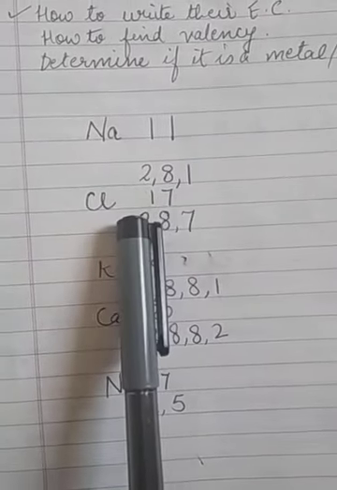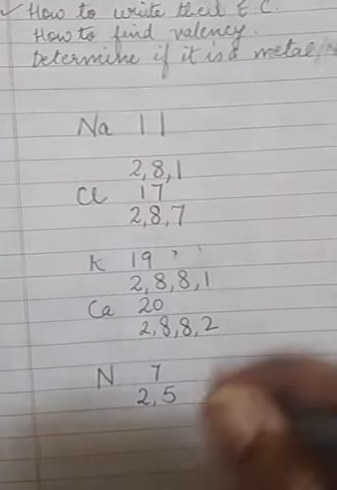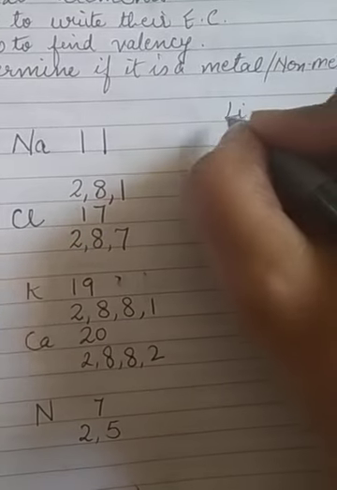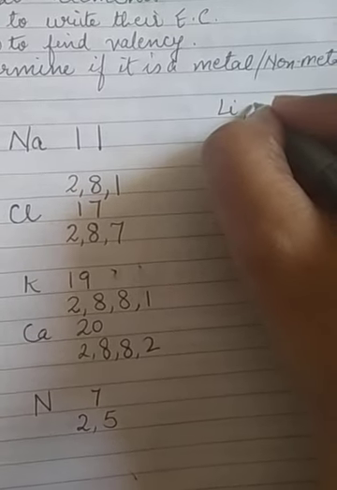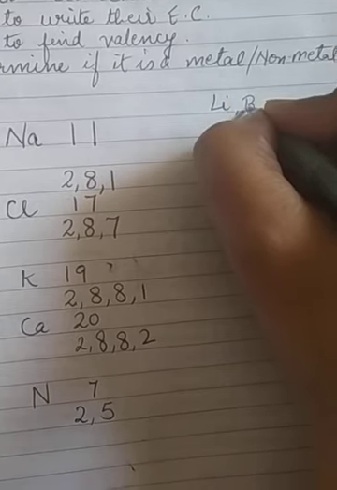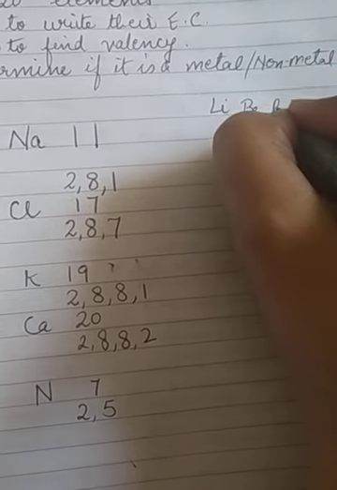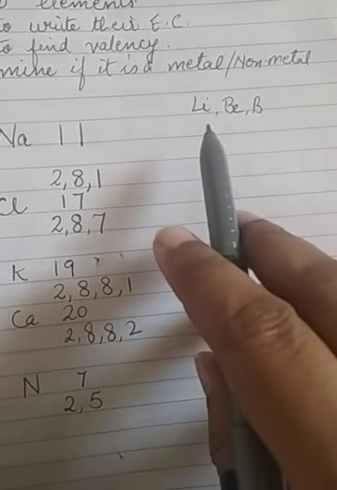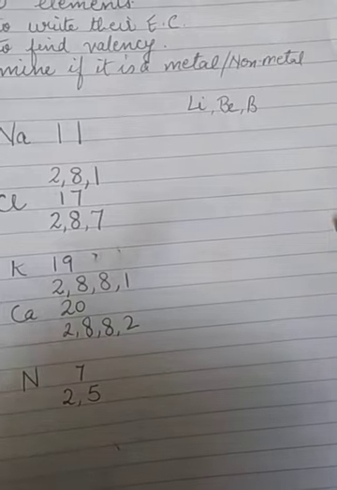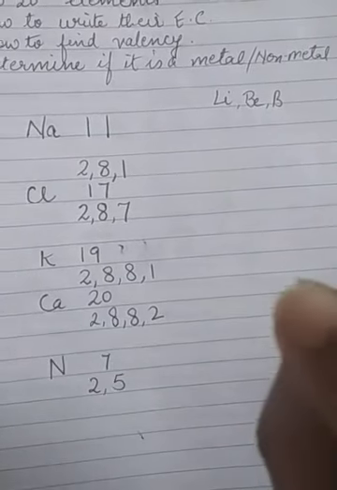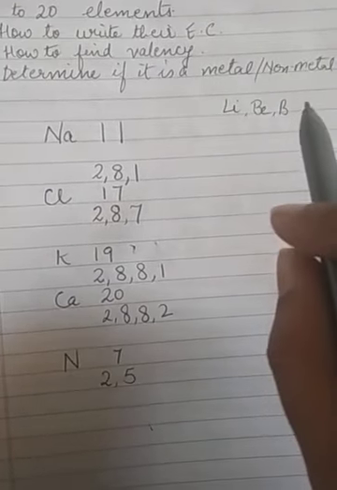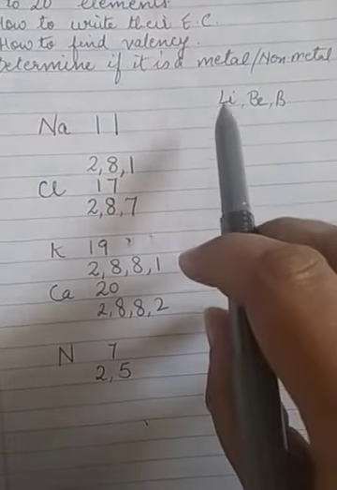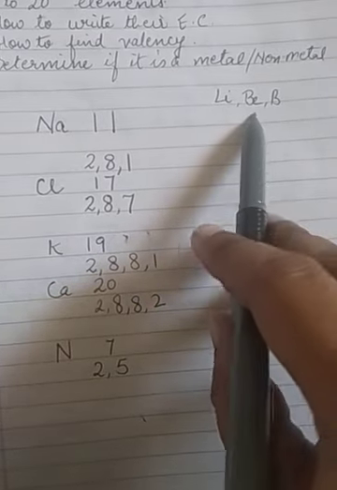When do we consider duplet? We consider it for cases like lithium, all those which are near to helium. Lithium, then beryllium, boron, all these are near to helium. 4, 5, 6, and 6 will be carbon. Carbon is a different case. It shares electrons and then it moves on to the next. So these three at least follow helium.